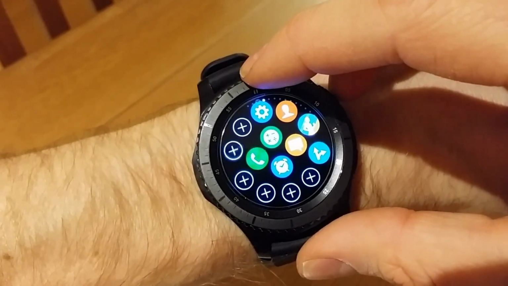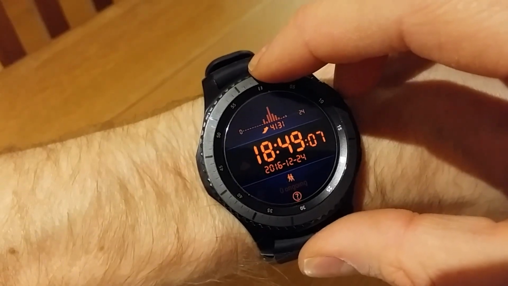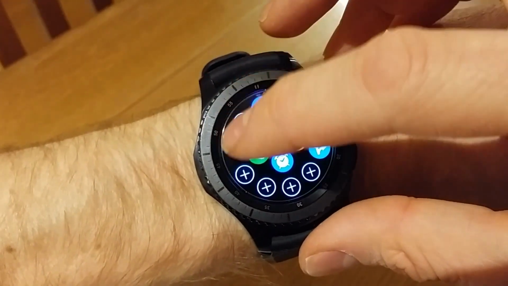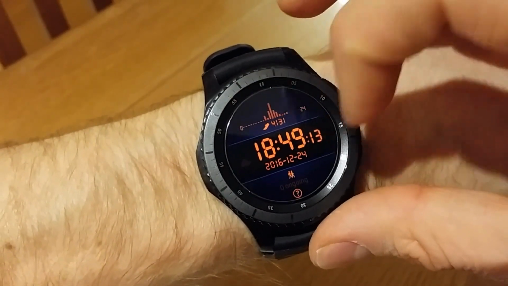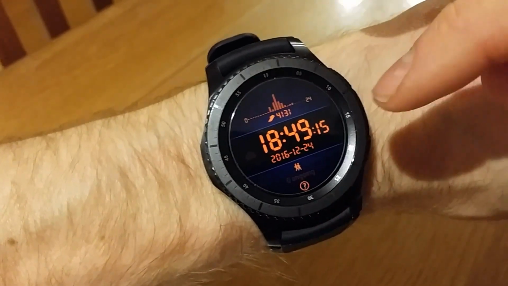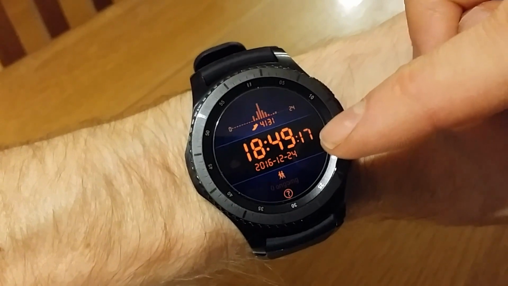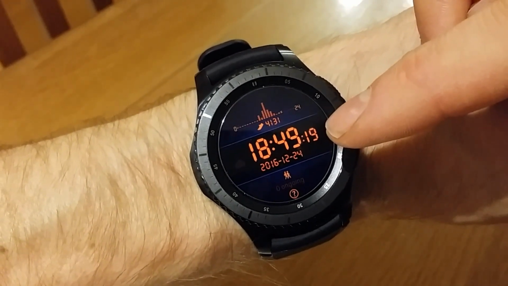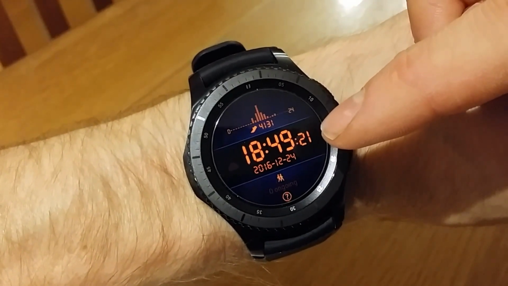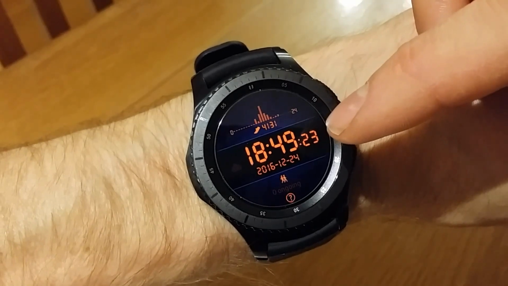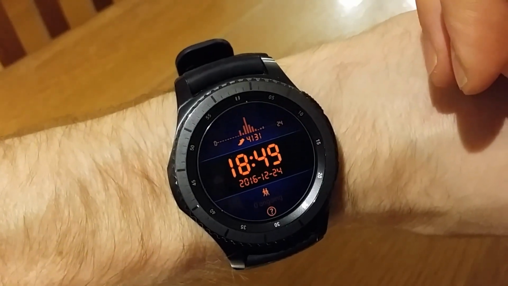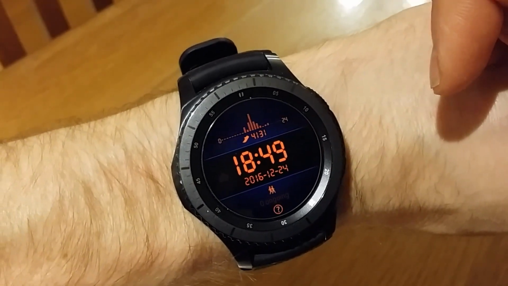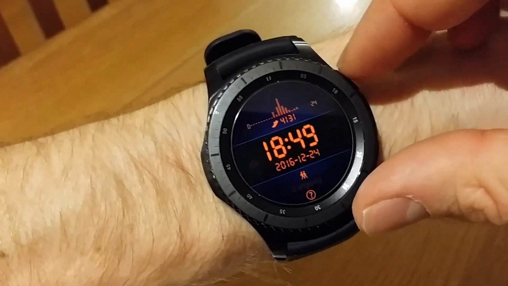I hope you've enjoyed that quick review on the app, and you'll see someone had asked me also about this watch face. This is one of the standard watch faces, and you'll see when it goes into always on mode, it doesn't display the second digits. You'll just see that it pauses, it goes off in 15 seconds. So that should be shortly, there you go. So it's 18:49, but it doesn't show you the seconds.